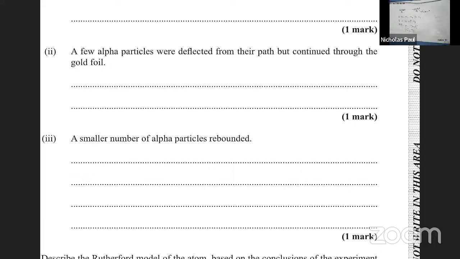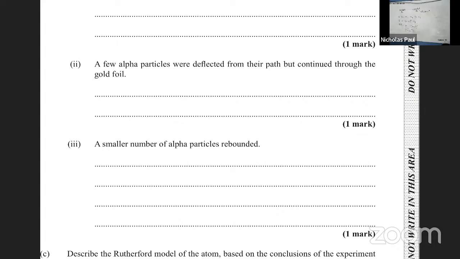Last one, they use the word rebounded. Remember, I use the word reflected. So what happened if a small number was rebounded? It meant that the core was dense. So it confirmed that the core was small, but it also said that the core was dense.